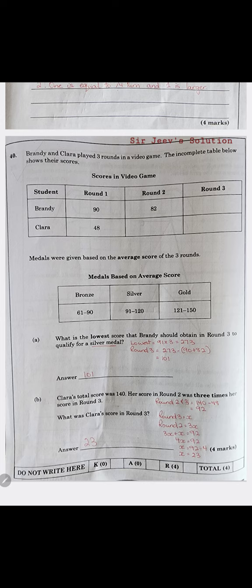They said what is the lowest score that Brandy should obtain in round 3 to qualify for a silver medal. So the lowest average Brandy could get is 91. Therefore, to get a total that will give us an average of 91 after the 3 rounds, it will be 91 multiplied by 3, which is equal to 273. So when you add up round 1, round 2, round 3, you're supposed to get 273. So round 3 is equal to the total 273, take away the sum of 90 and 82. And that will give us 101.